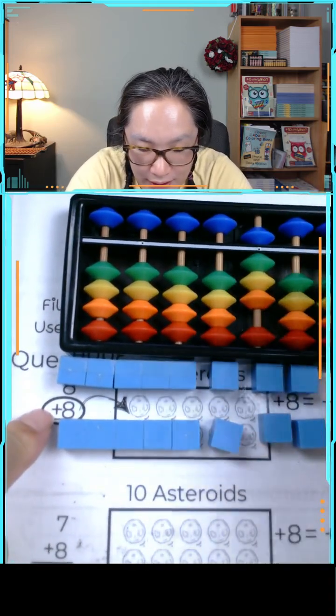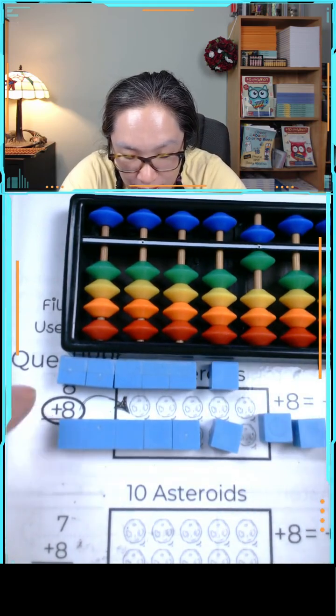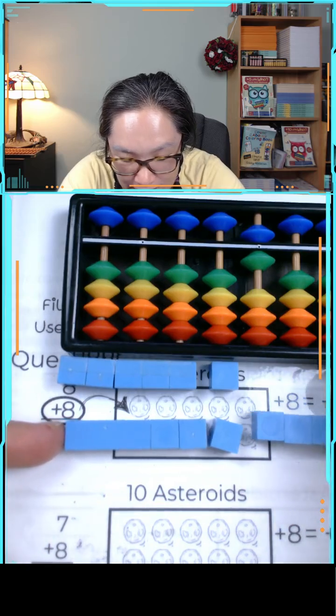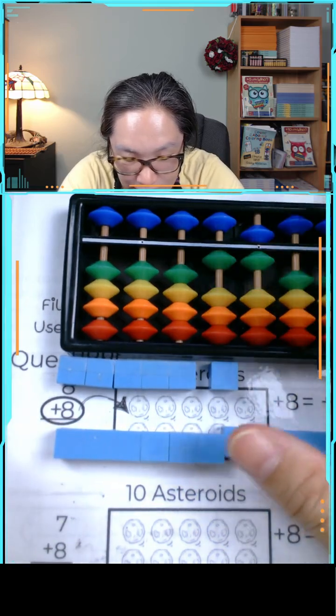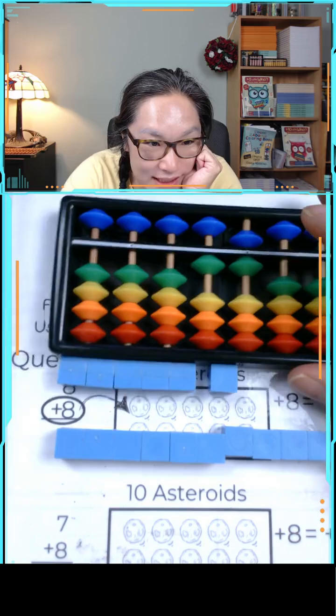To do that, I have to take away the 2. So I take away the 2 like that. We got to give it away, and guess what? We make a 10. I've made a 10. So my final answer is 16. And that's it. Easy peasy.